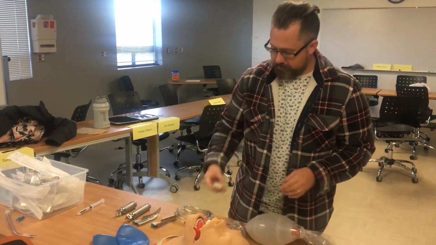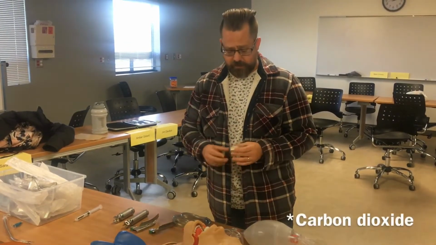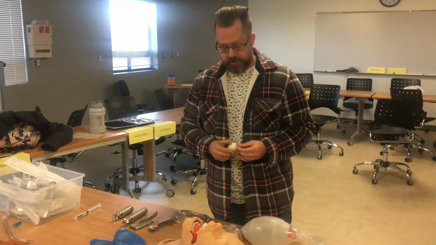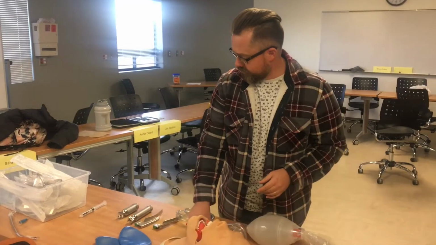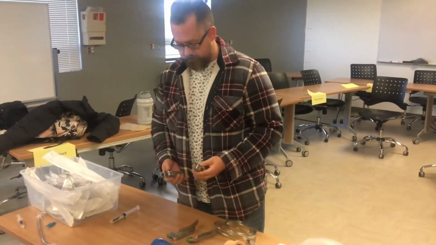This right here is called an end-tidal CO2 detector. It changes gold in the presence of carbon dioxide. You put this on the tube after the intubation. If it changes gold, that means you have the tube in the lungs, and it's a confirmation device for a positive endotracheal intubation.